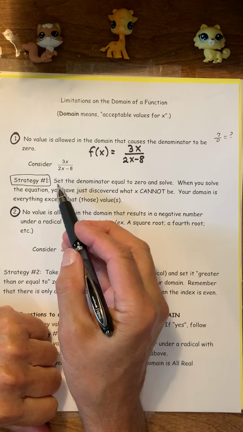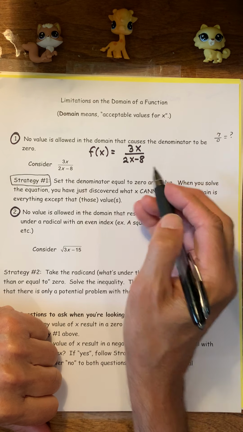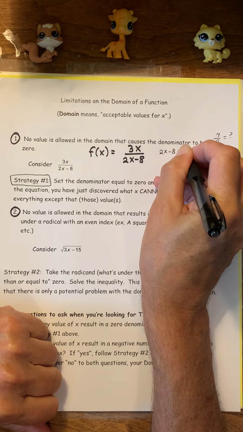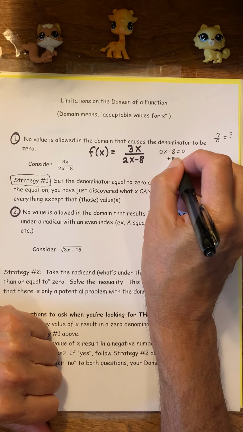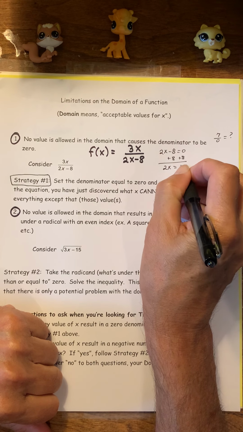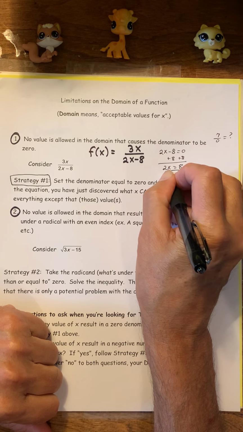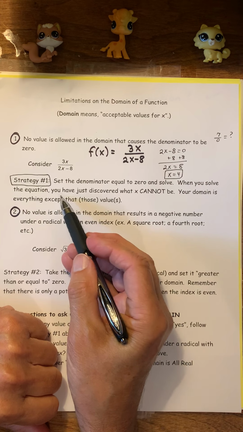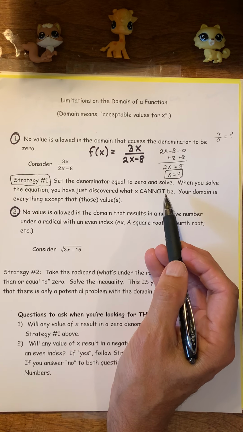Here's the strategy. Set the denominator equal to 0 and solve. Just the denominator. Set the denominator equal to 0 and solve. That means get x by itself. Add 8. 2x is 8. Divide by 2. x is 4. And keep reading. When you solve the equation, you have just discovered what x cannot be.